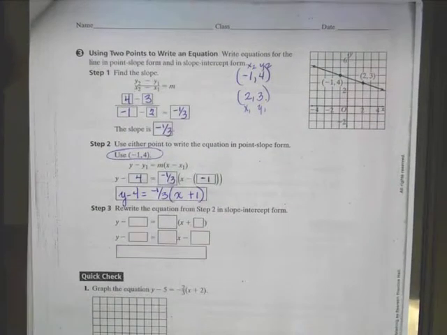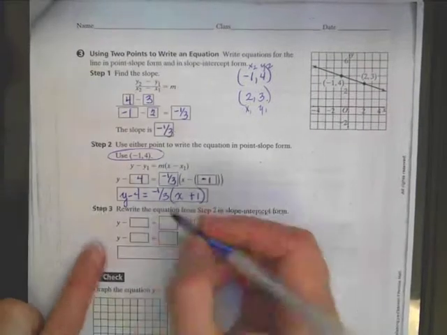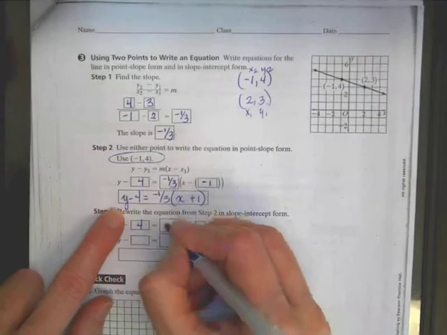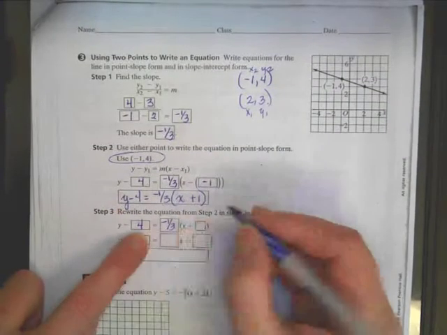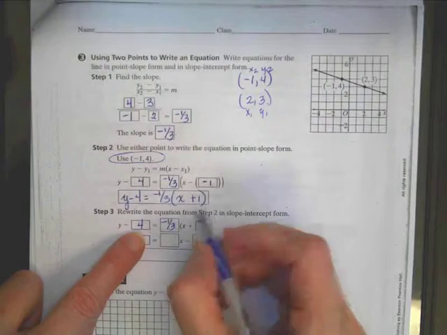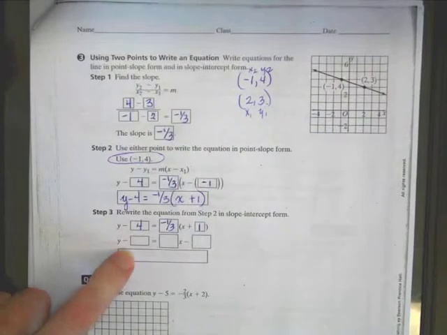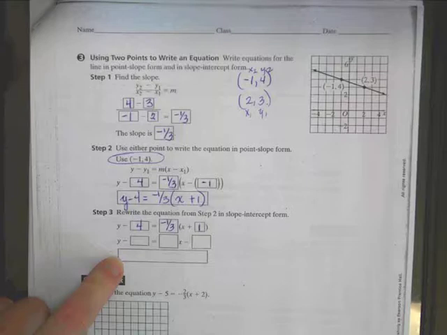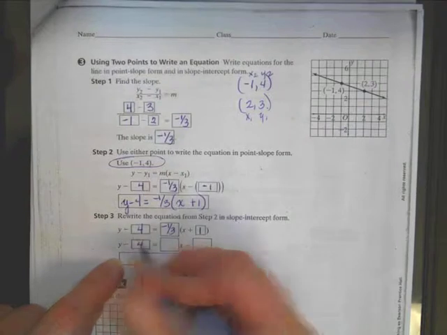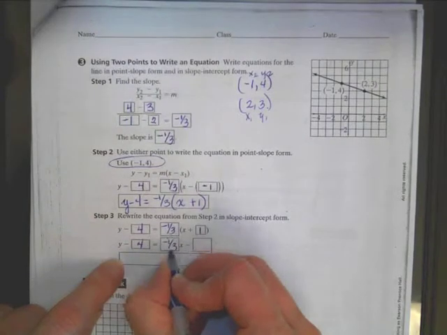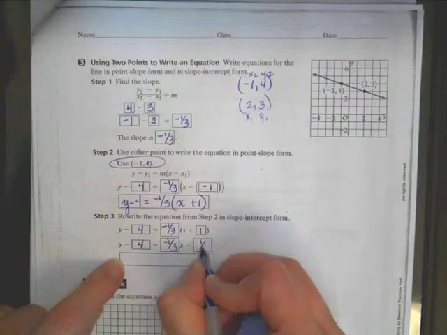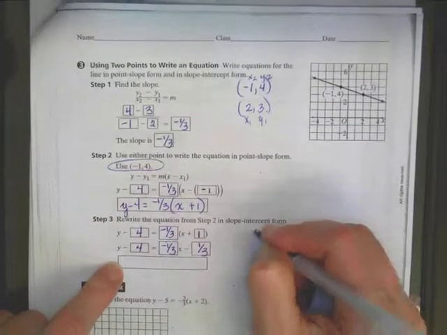Okay. Rewrite the equation from step 2 in slope-intercept form. So what this means is I'm going to actually have to do just a little bit of math here. Okay, so I'm going to fill in from right up here. y minus 4 equals negative 1/3 times the quantity x plus 1. Okay, so now what I'm going to do is add 4 to each side. Well, actually, I'm going to distribute, my bad. Negative 1/3 x and minus 1/3.